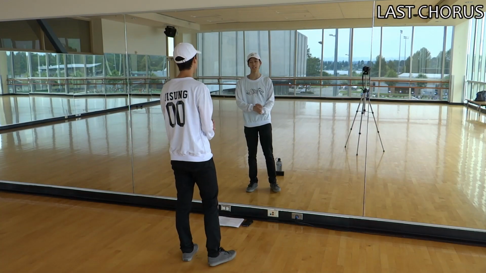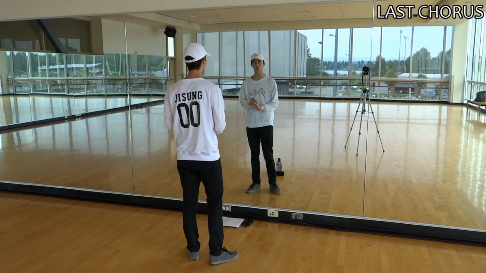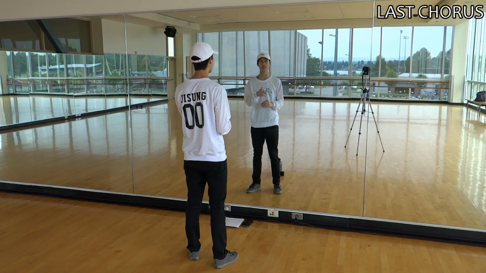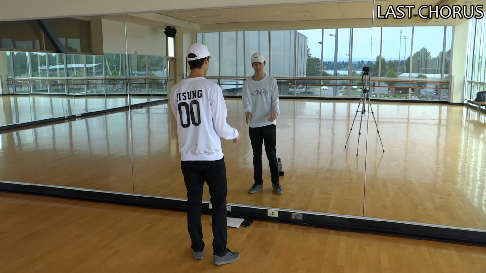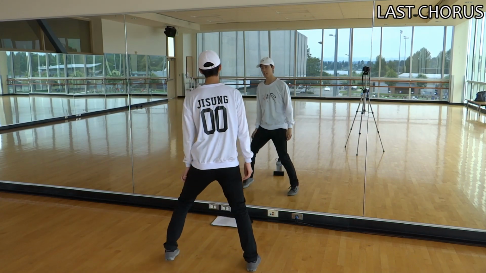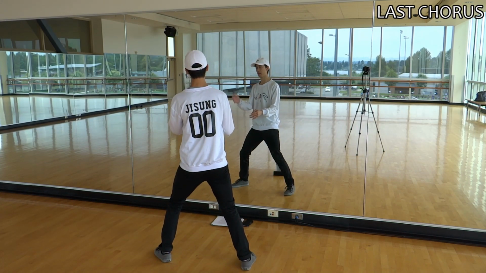Alright, so we're almost done. We are now on the very last chorus of the song. So this is the chorus after the dance break. It has a little bit of a different choreo than the first two choruses, okay? So we're here, we're kind of facing the left side a little bit now.